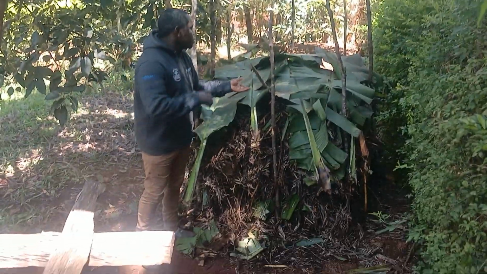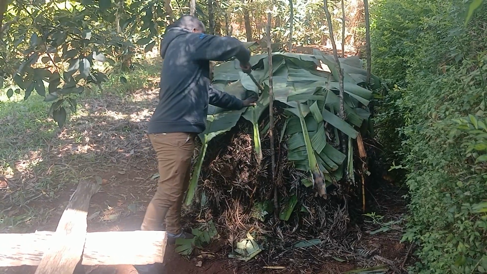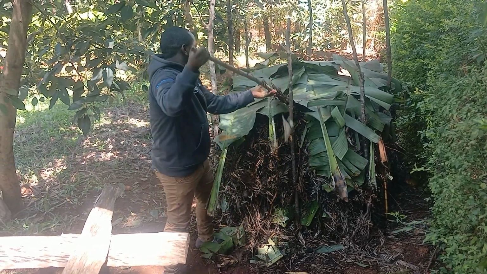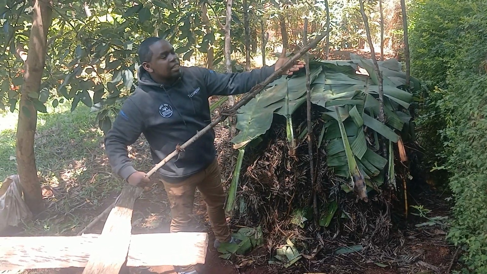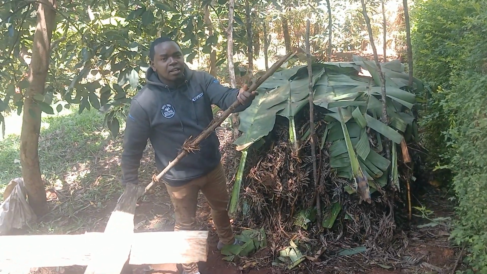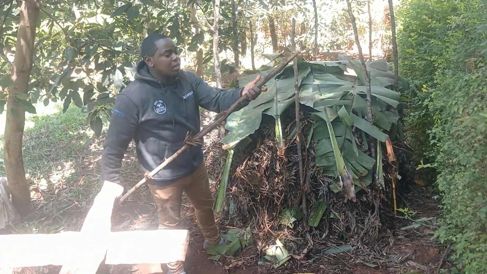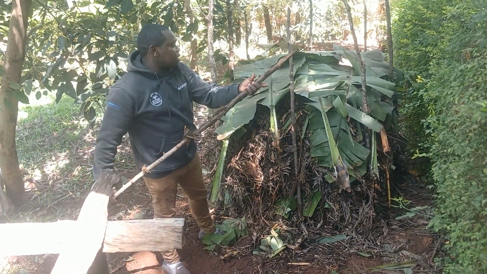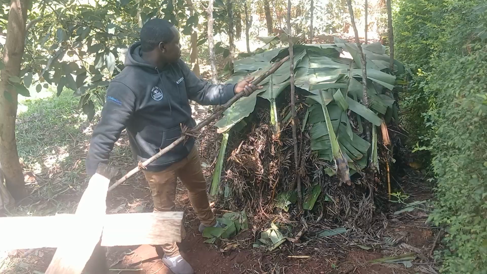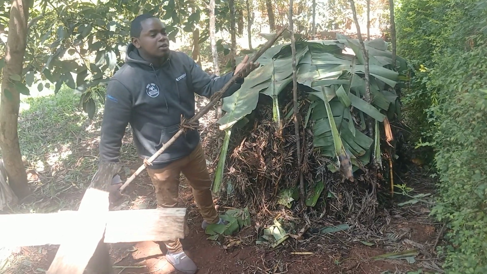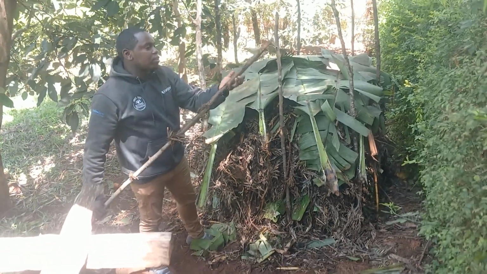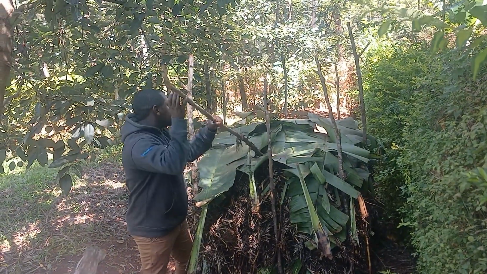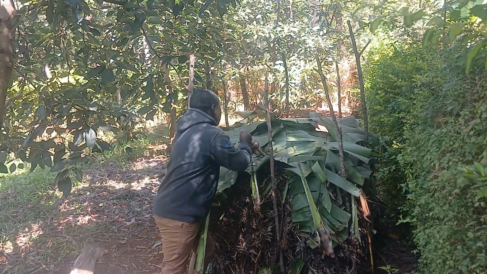What you do is remove the thermostick from your heap, and if you measure the warmth from it, you will know whether it is decomposing or not. After 2 weeks, it should have started decomposing. This thermostick will also help in determining the moisture content in your compost. And anytime you remove it, just return it to where it was.